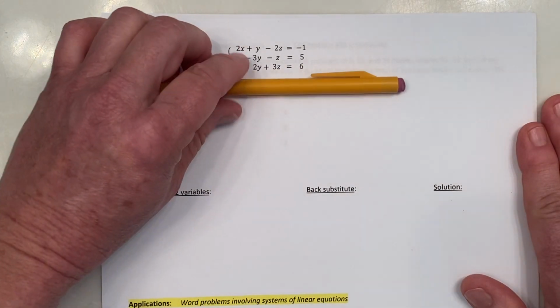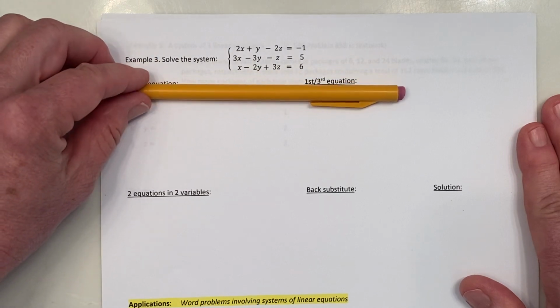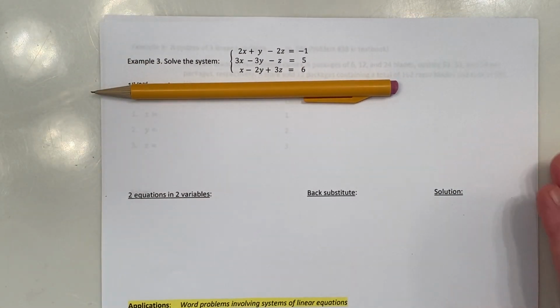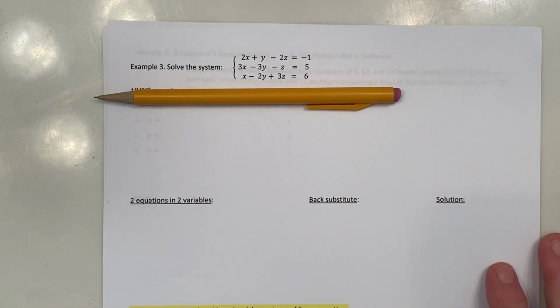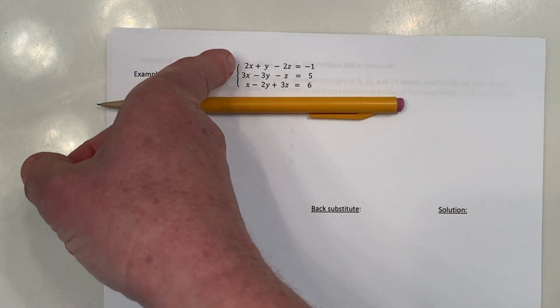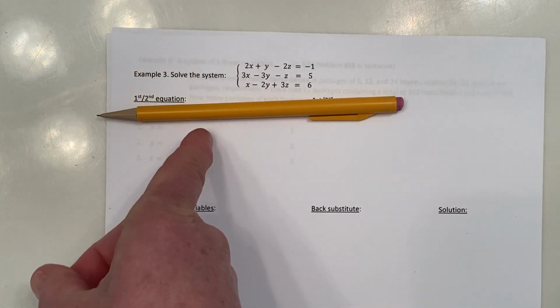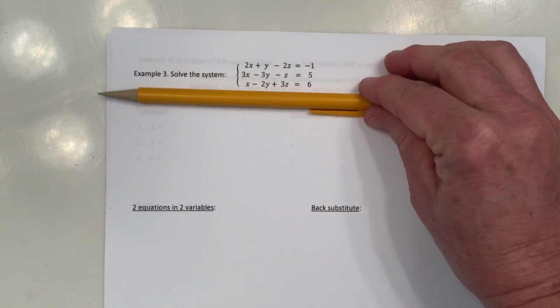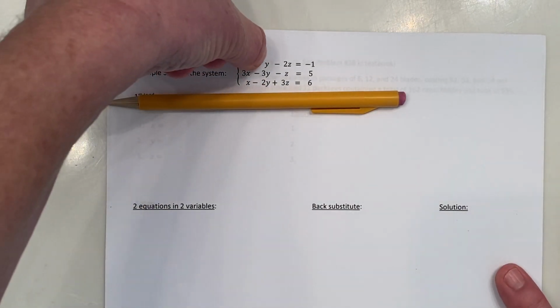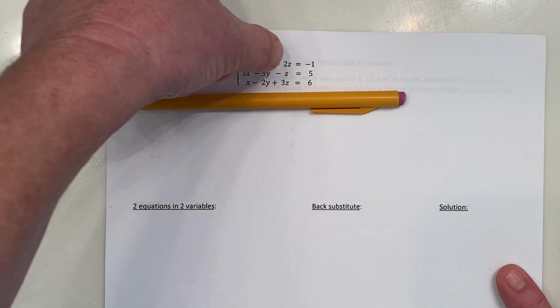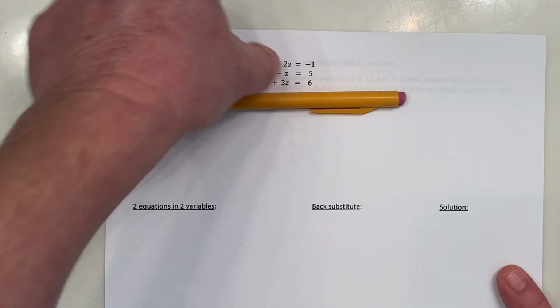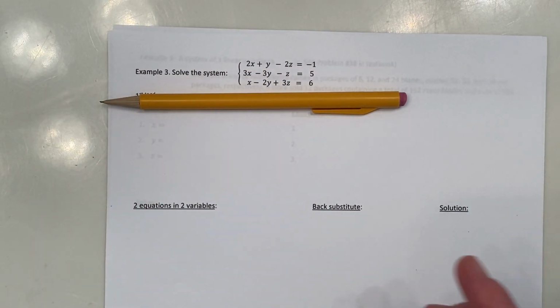Okay, kind of ignoring this information right here. Let's see if we can figure out which variable we want to eliminate. So inspect your equations. The x terms have coefficients of 2, 3, -1. That's a possibility. The y terms have coefficients of 1, -3, -2, and the z coefficients are -2, -1, and 3. It looks like in all of the variables x, y, and z, I have at least one coefficient that's 1 or -1. So at this point, it doesn't matter. You can choose what variable to eliminate.